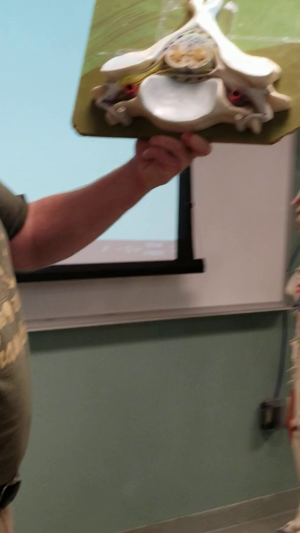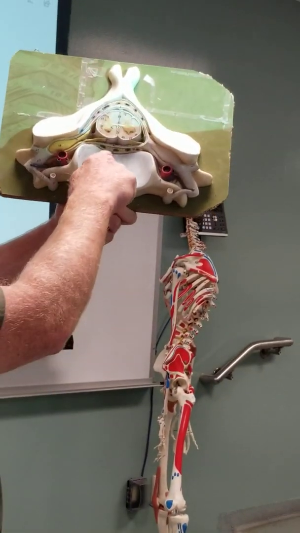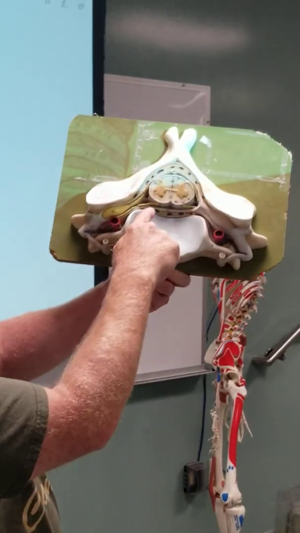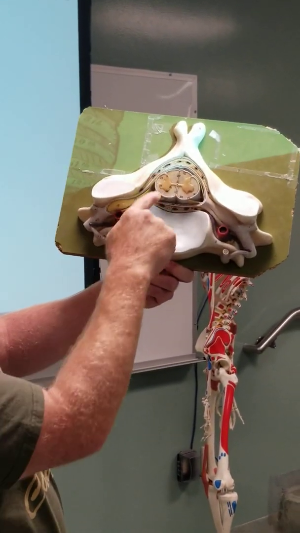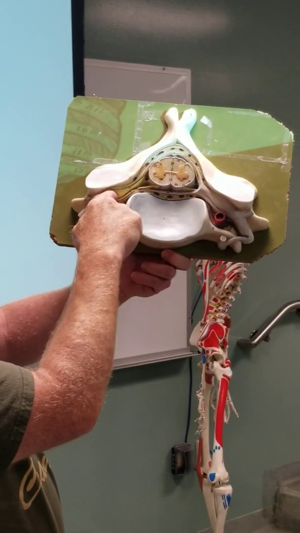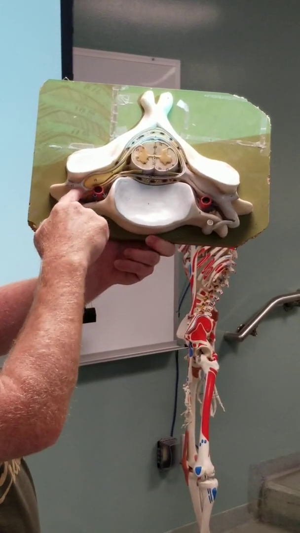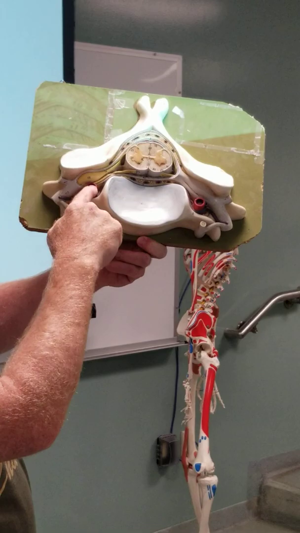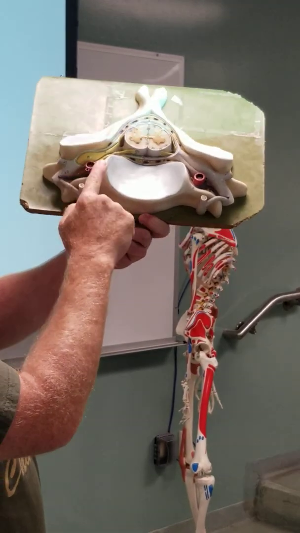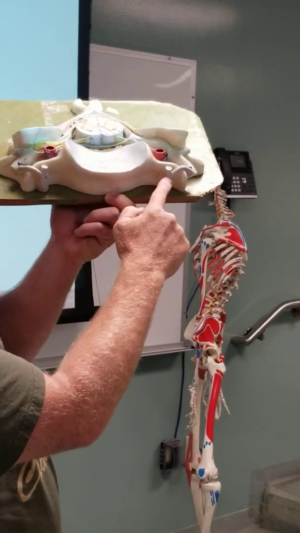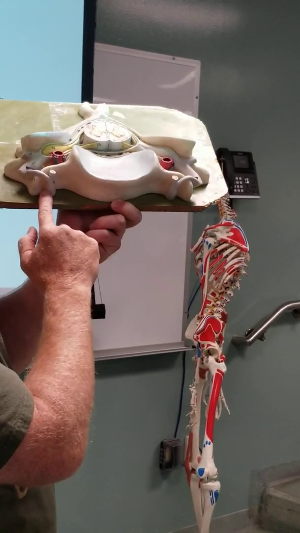So for the practical, I want you to be able to say PLL, ligamentum flava, ventral root, dorsal root ganglion, dorsal ramus, ventral ramus, common spinal nerve, vertebral artery, and sympathetic ganglion or sympathetic chain. Either one would be okay. That's it. Let's get to work.